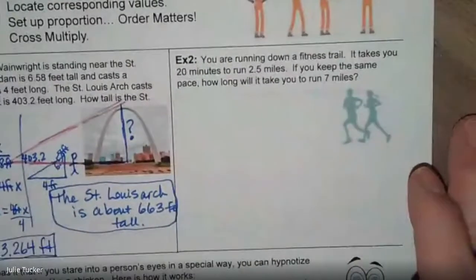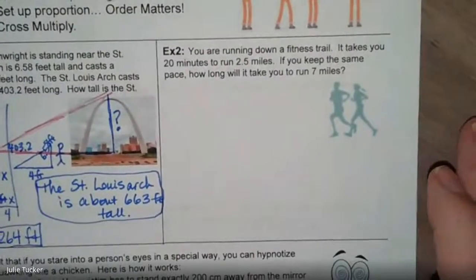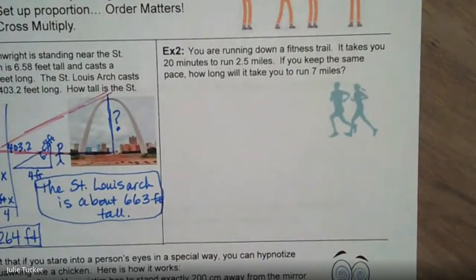Okay. Let's look at example 2 now. You are running down a fitness trail. It takes you 20 minutes to run 2 miles. If you keep the same pace, how long will it take you to run 7 miles?